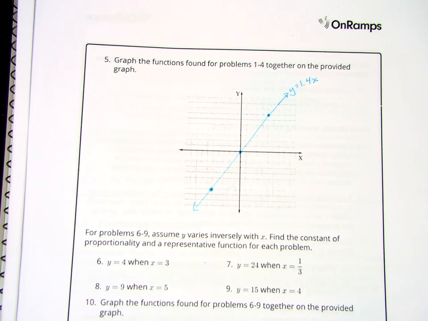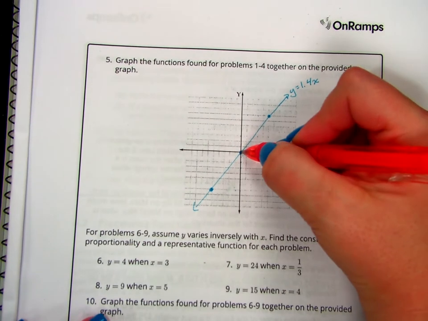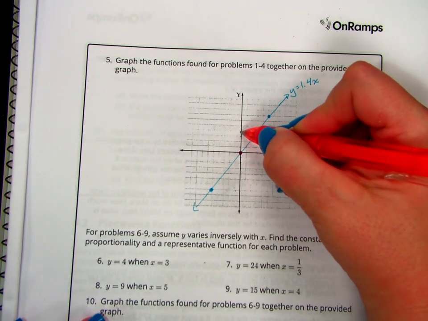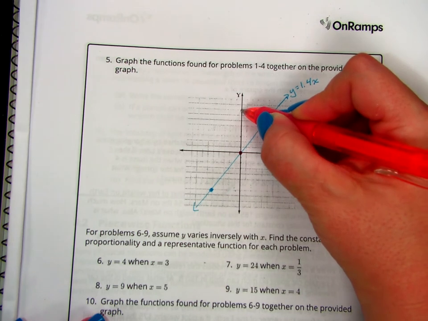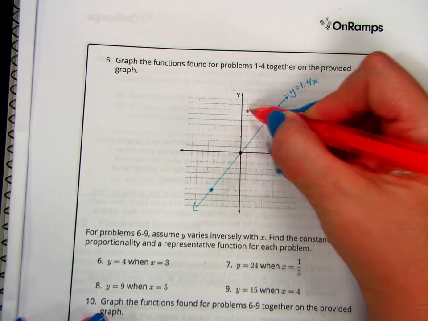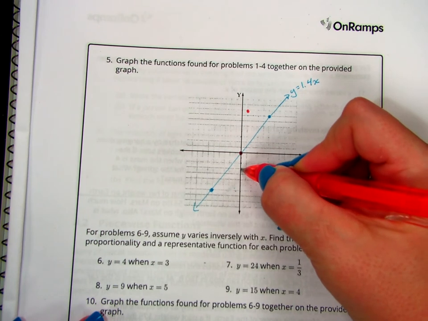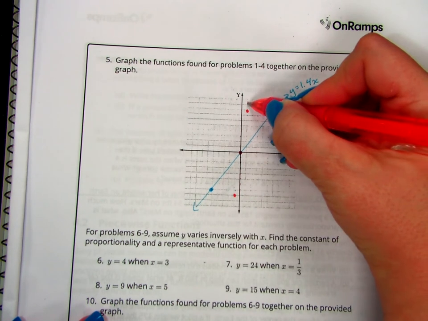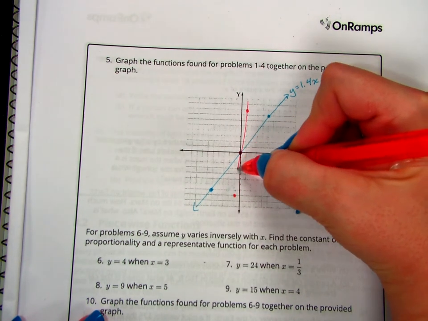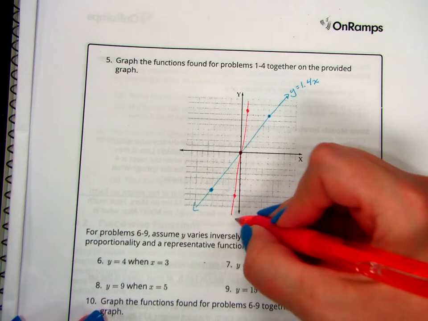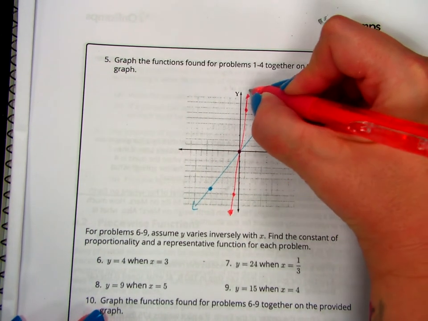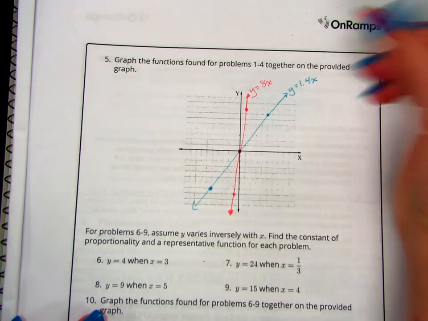The second one was 8x. So that's easy. A rise is 8 over 1, right? So rise 8, run 1. So from the origin, because it doesn't have anything added to the end, I'm going to rise 1, 2, 3, 4, 5, 6, 7, 8 over 1. Or I could go down 1, 2, 3, 4, 5, 6, 7, 8, back 1. And here is y equals 8x.